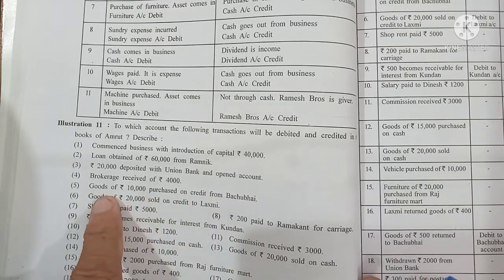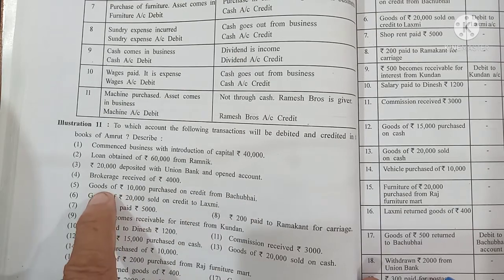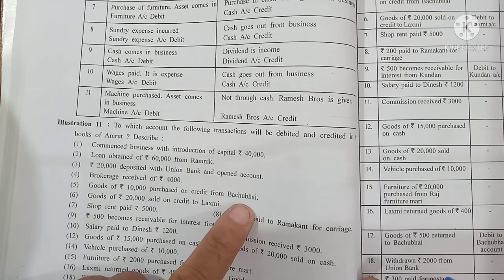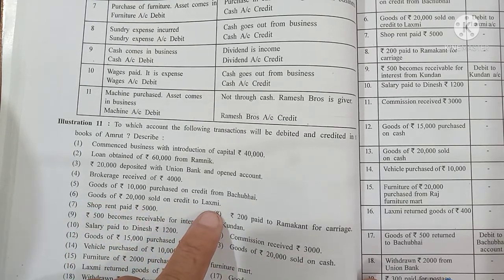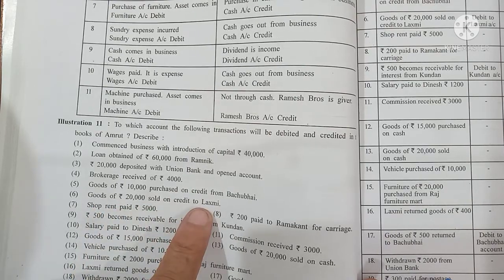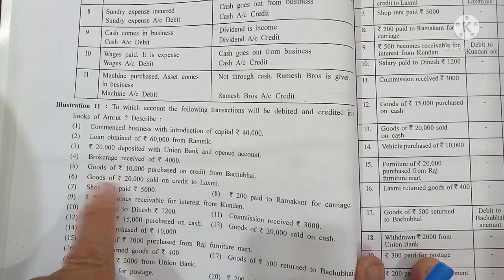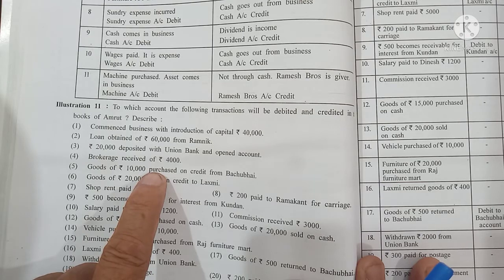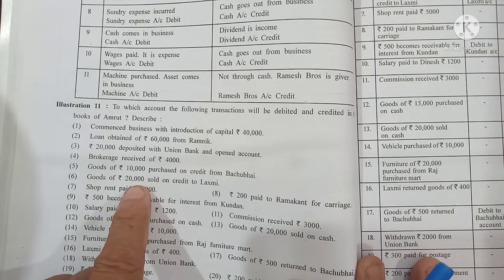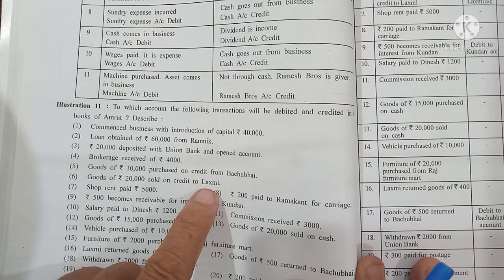Clear to you? Once again I want to tell you: goods of rupees 10,000 purchased on credit from Bachu Bhai. One is goods account and the other is Bachu Bhai account. Goods real and Bachu Bhai personal. Goods real debit comes in, Bachu Bhai personal account credit the giver. Goods of rupees 20,000 sold on credit to Lakshmi Bhai. This is purchase, this is sale. Credit transaction because you sold goods to Lakshmi. Goods account and Lakshmi account. Goods is real, Lakshmi is personal. Here goods goes out. In the fifth one goods comes in, but in the sixth one goods goes out. Goes out, so credit goes out, and Lakshmi is debit the receiver, personal account.